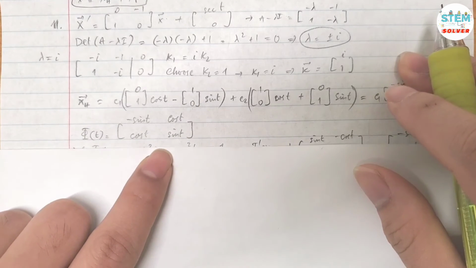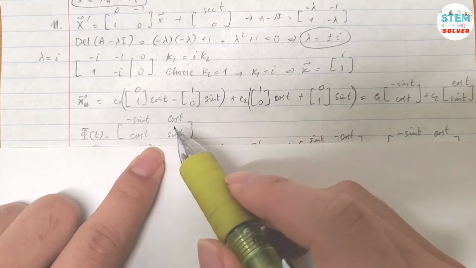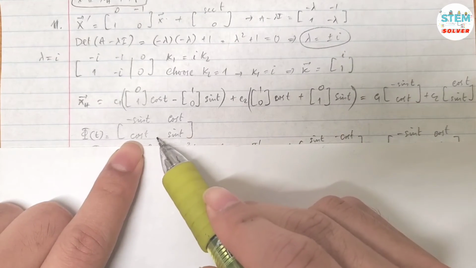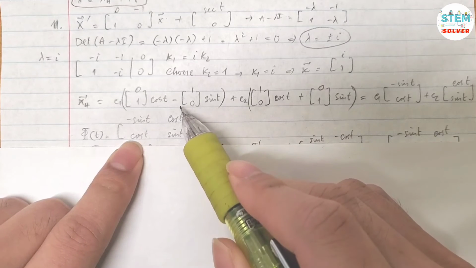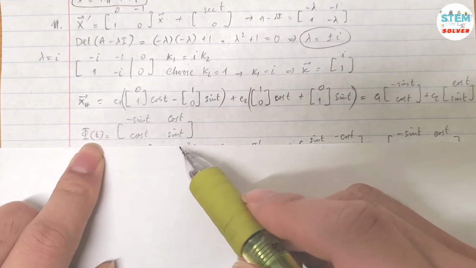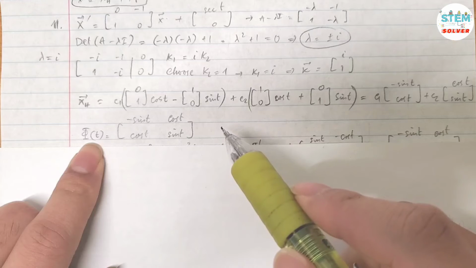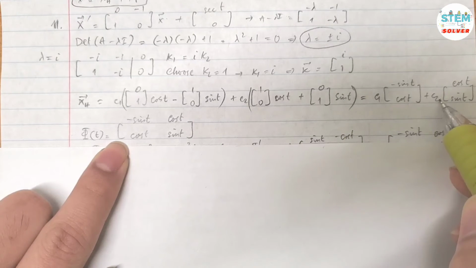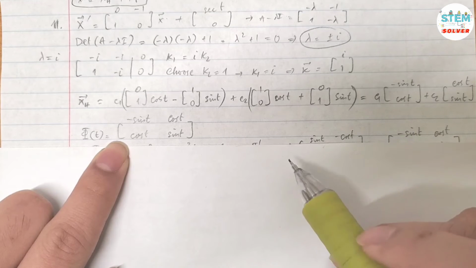Now let's find the non-homogeneous solution. Similarly, first I need to have this matrix obtained from the homogeneous part, which I call the function phi of t. You exclude c1 and c2 and put the rest into a matrix.